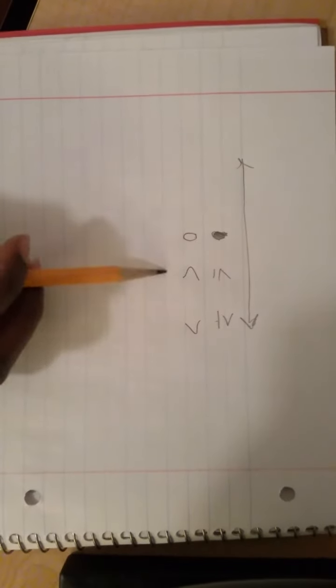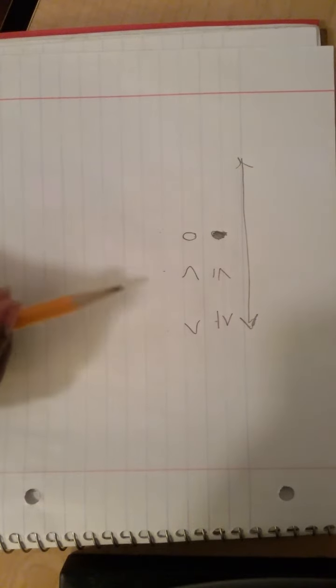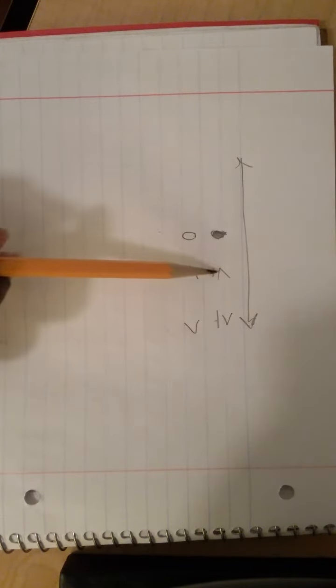Open circle if it's less than or greater than. That's the basics of what you need to know to graph a solution set. If it has the line underneath, that bubble is going to be closed. If it doesn't have the line underneath, that bubble will be open.